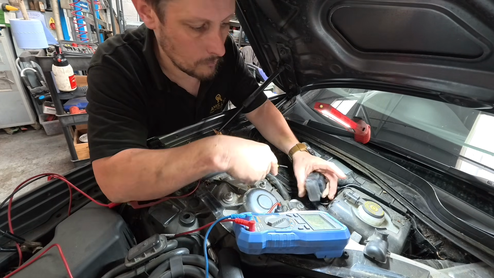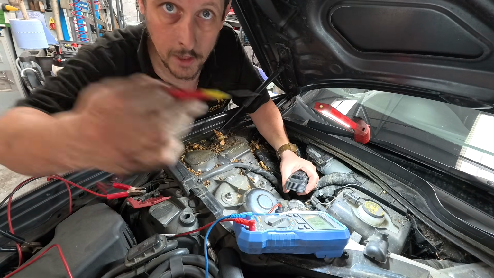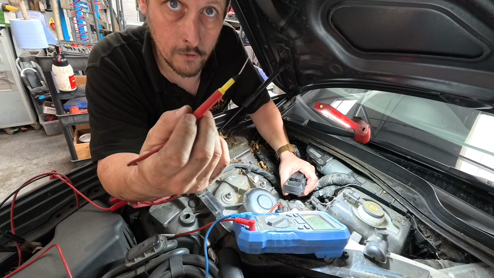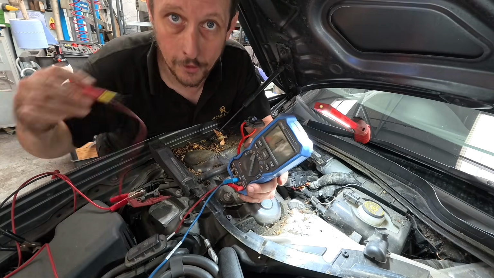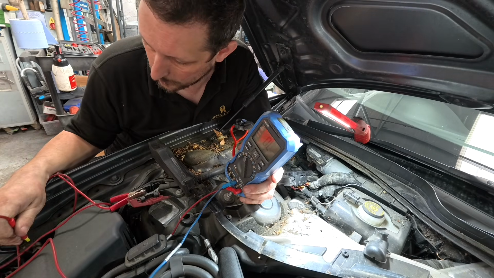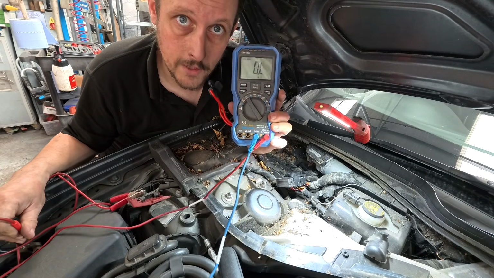Now, from here, what I can do is take the other end of my probe and put that to ground down here. What I'm looking for is, if I've got a short to ground, I'm going to see something on my meter.